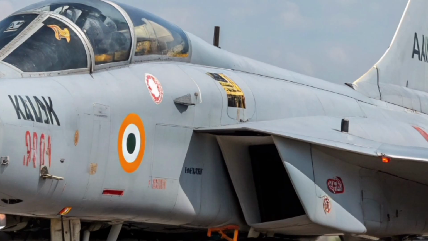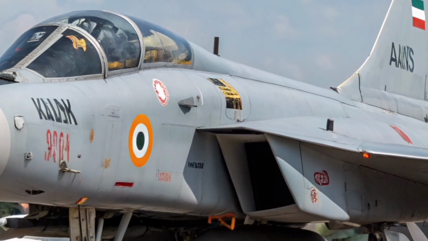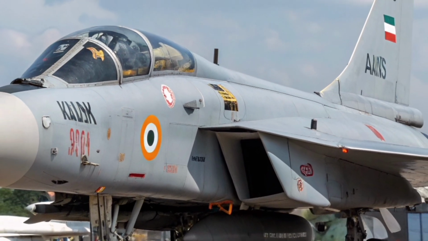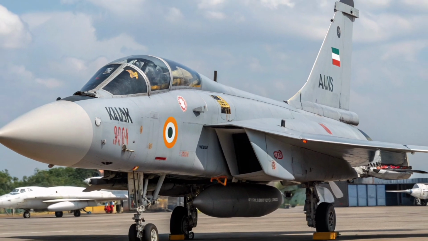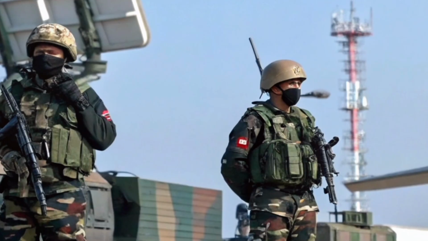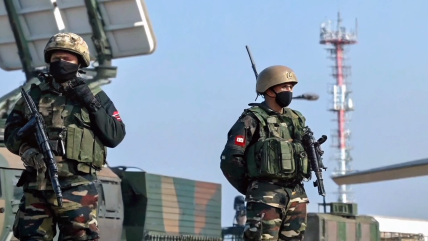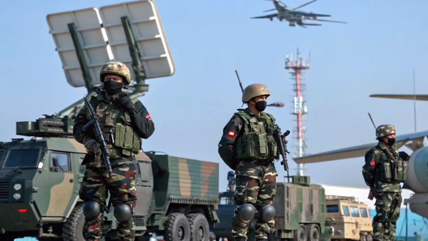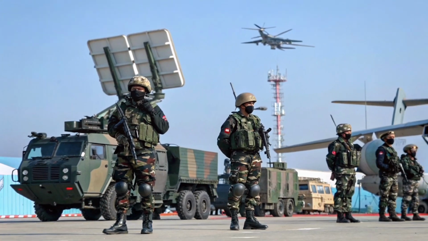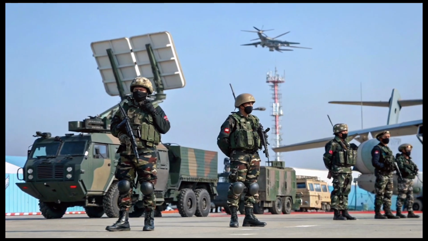Airborne Early Warning and Control (AEW&C) systems. Additional Netra AEW&C and Falcon AWACS aircraft are being procured to improve airspace surveillance. Upgradation of air defense systems. The IAF is integrating S-400 Triumph air defense systems and developing indigenous long-range air defense systems like Akash-NG and XRSAM.